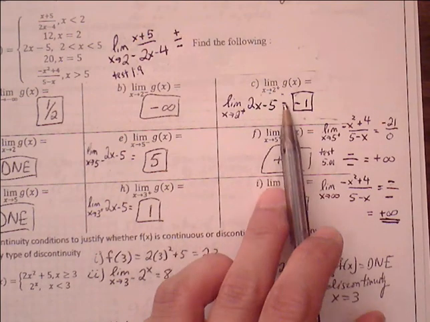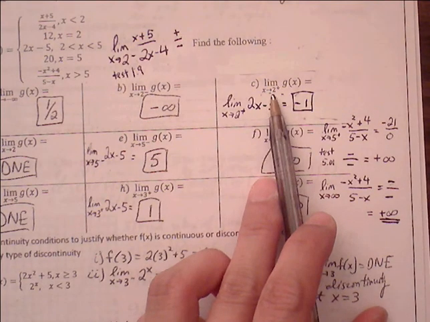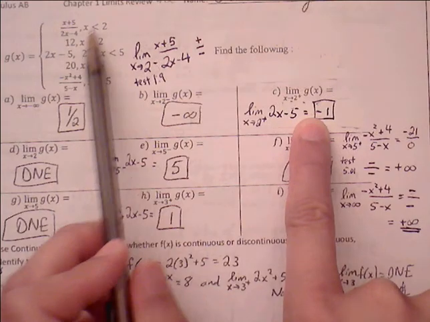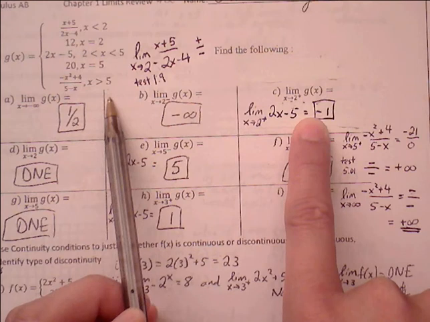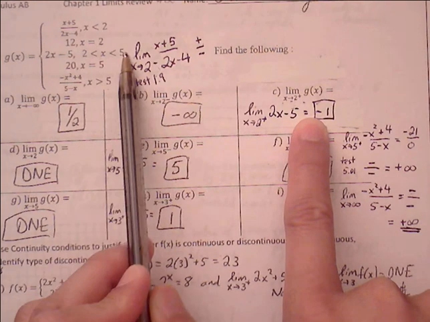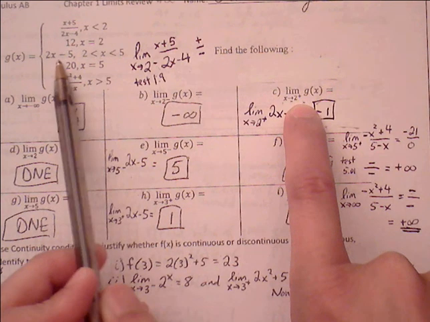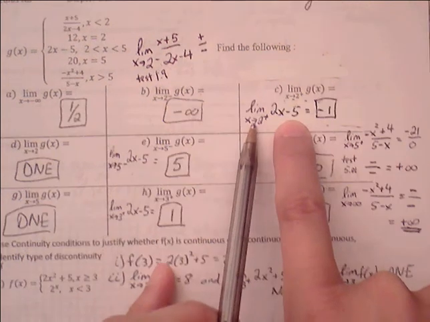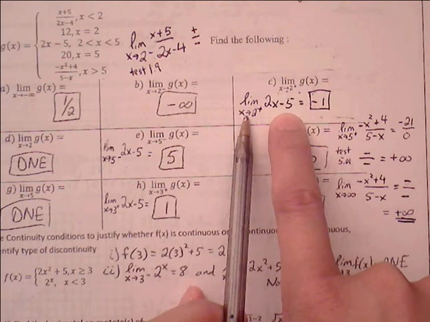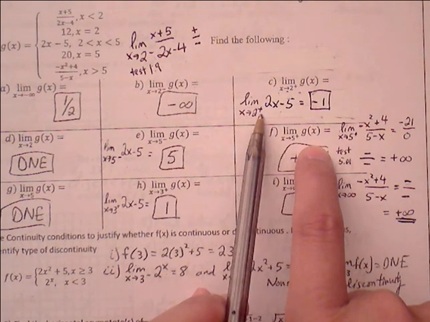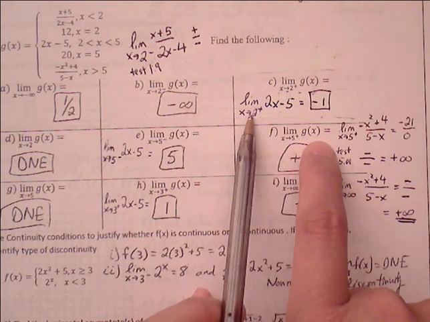Okay, part C, limit as x approaches 2 from the right side of 2. From the right side of 2, we look at our conditions here, and the condition that matches our problem is 2x minus 5. So we simply evaluate the limit as x approaches 2 from the right side of 2. The first thing we always do is plug in the value into the expression, regardless of whether we see a plus or minus for the one-sided limit.